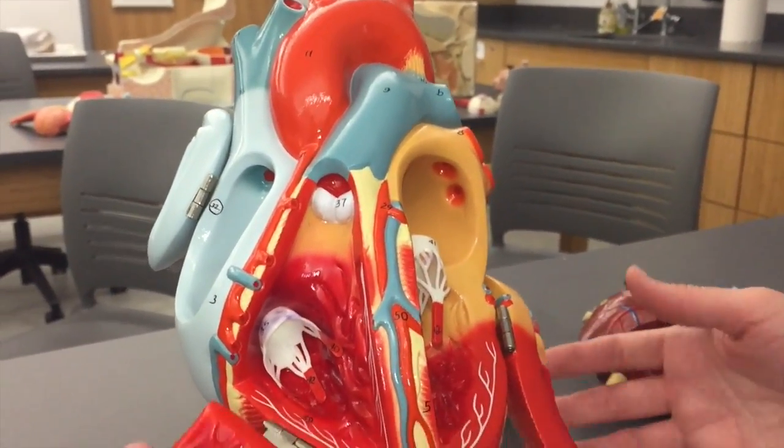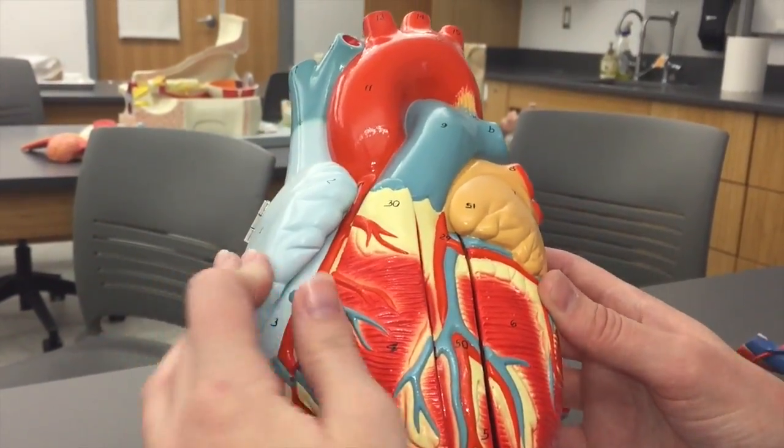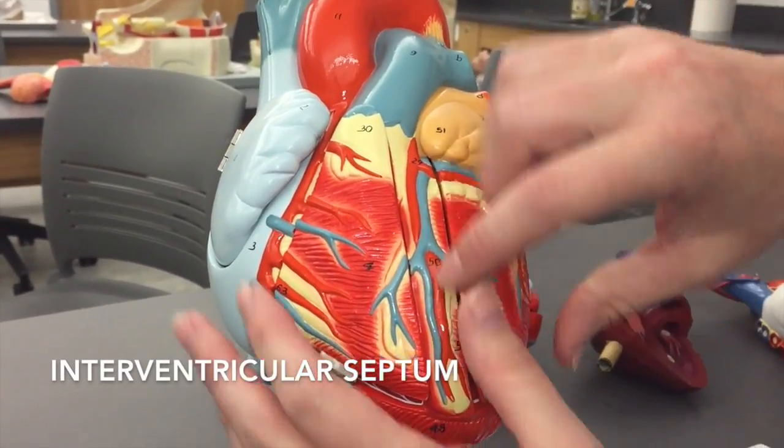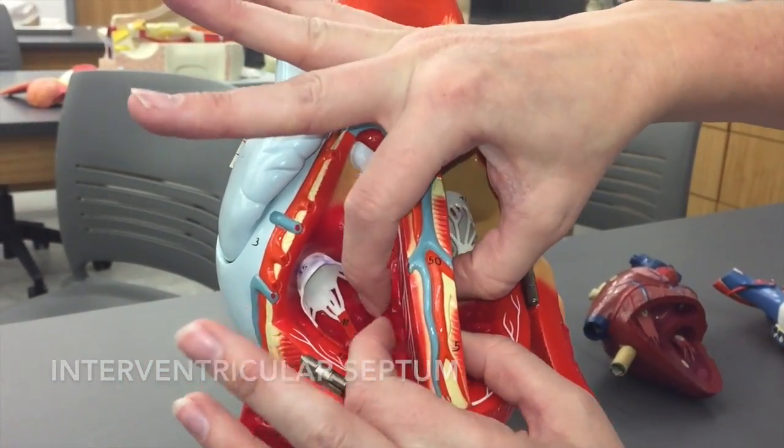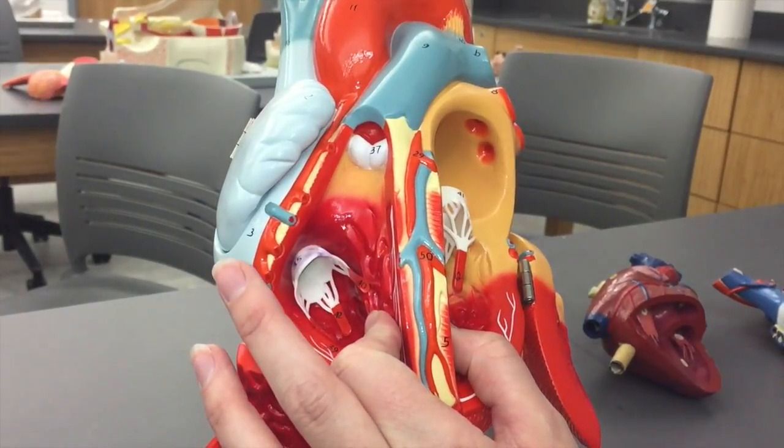Alrighty, the interventricular septum. Inter means between, and the septum is a divider, so this wall right here between your two ventricles is your interventricular septum, between the two ventricles.